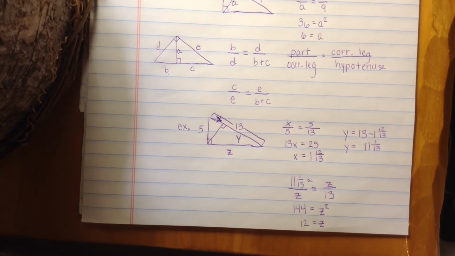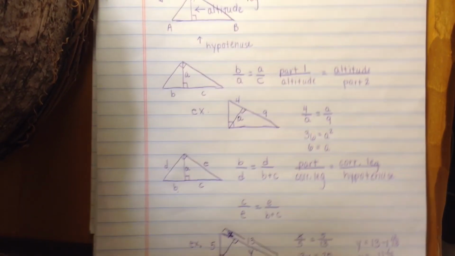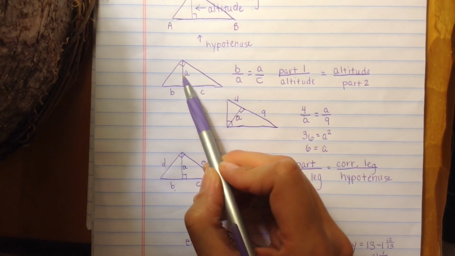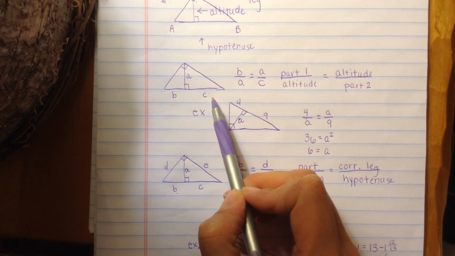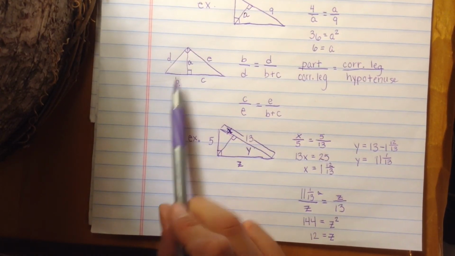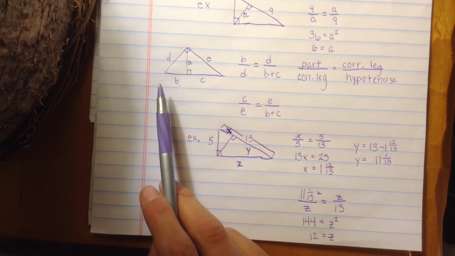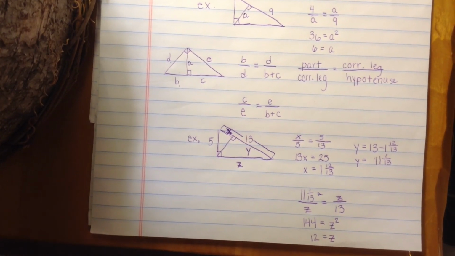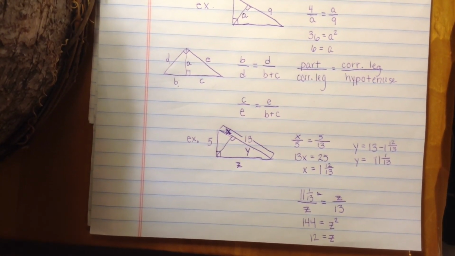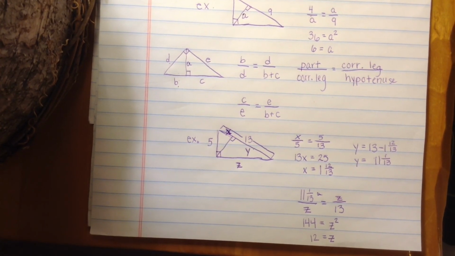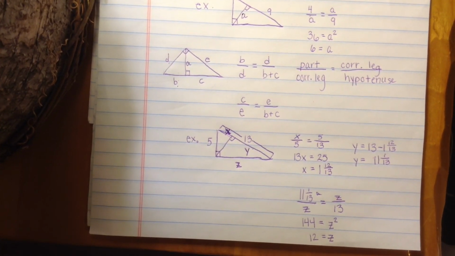So recapping today, we have two shortcuts. We can look at part of the hypotenuse over the altitude, altitude over the other part of the hypotenuse. Or we could look at part of the hypotenuse over its corresponding leg, that corresponding leg over the whole hypotenuse. Recognizing these patterns might save you some time in setup, but are not essential. I encourage you to try them on the worksheet today. However, if you refer back to yesterday's work, that is perfectly fine. We'll see you tomorrow.